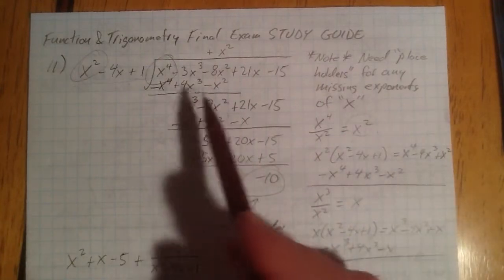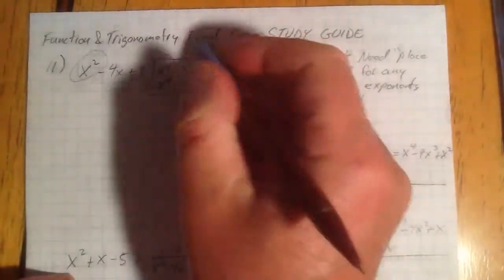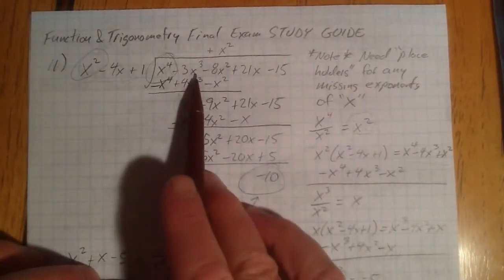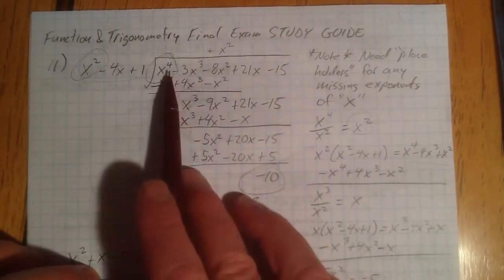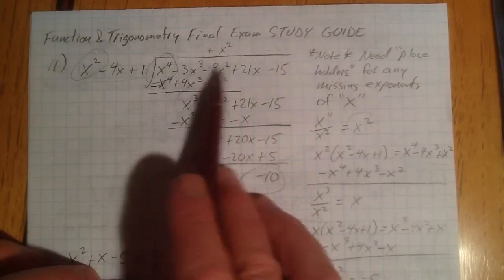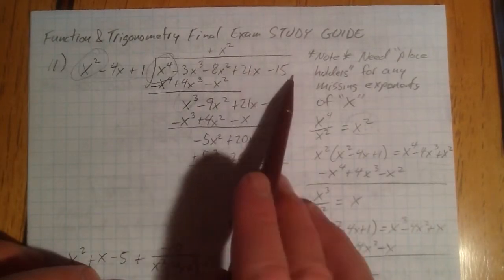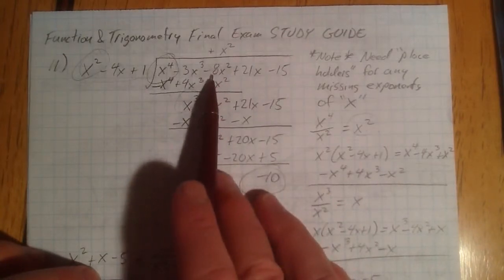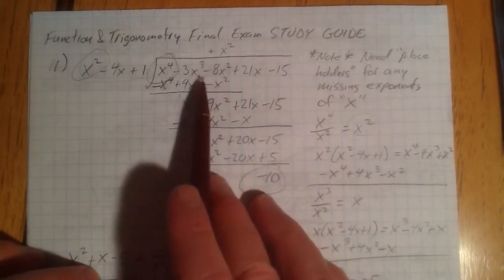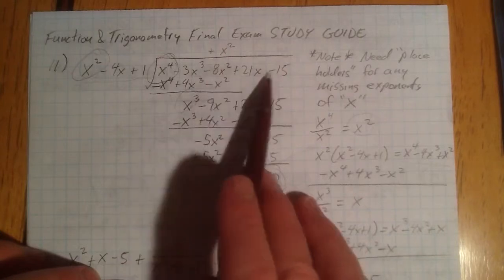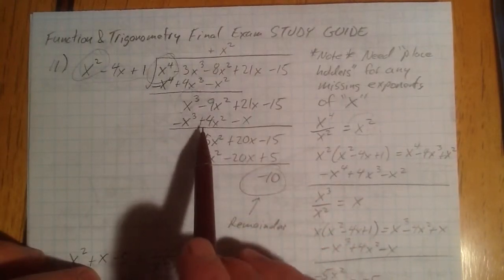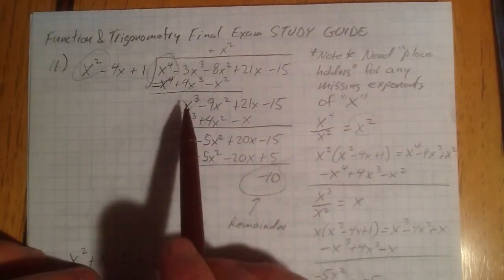Regardless of what you do, one of the first things we like to do is put in what we call placeholders for any missing exponents of x. Now here I've got x to the 4th, x cubed, x squared, x to the 1, x to the 0. I don't have any missing. But let's say this 8x squared did not exist. Then I would put in a plus 0x squared just to hold that place while I'm doing my adding and subtracting. Not necessary on this problem.